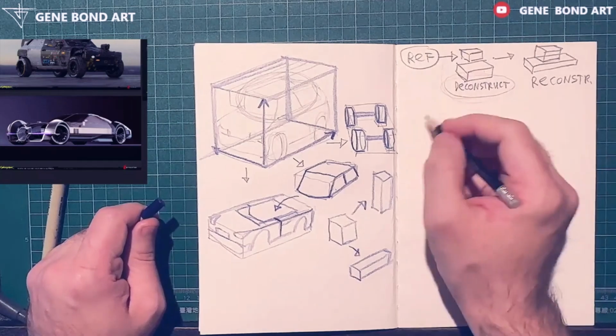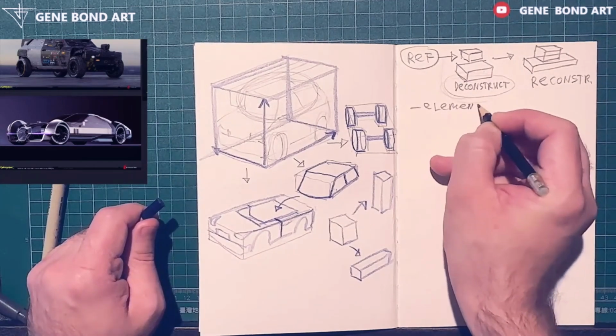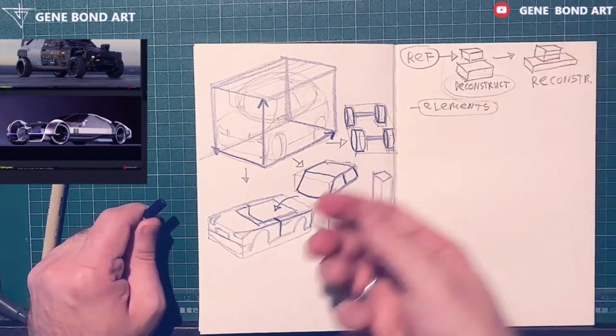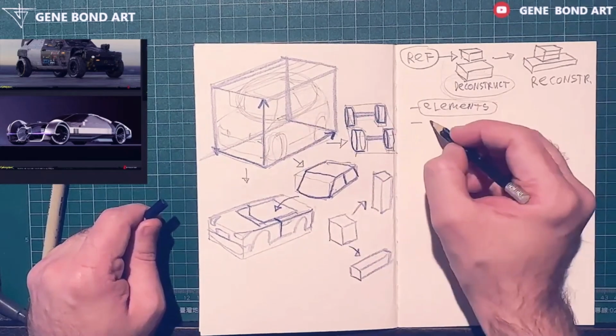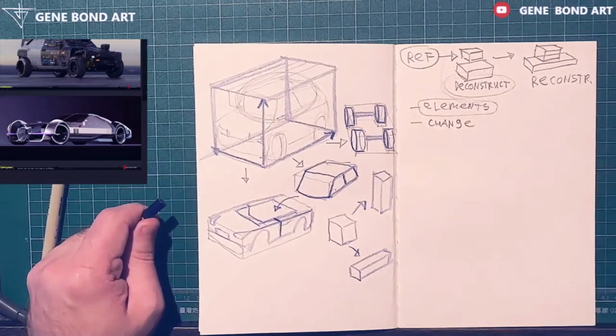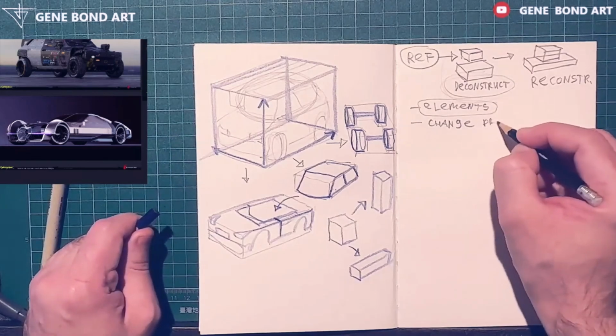So first you need elements: what kind of elements you want to recognize inside the reference, and then you change properties. This is what the actual creative process is. It's a simple principle. Properties.